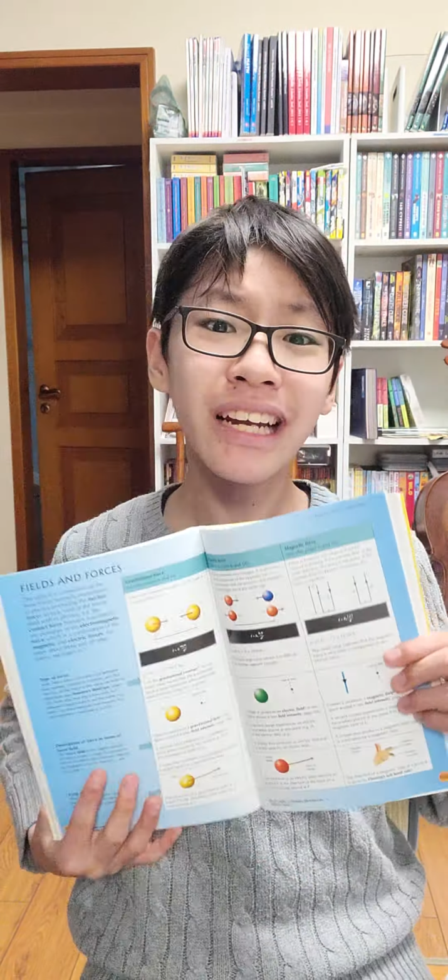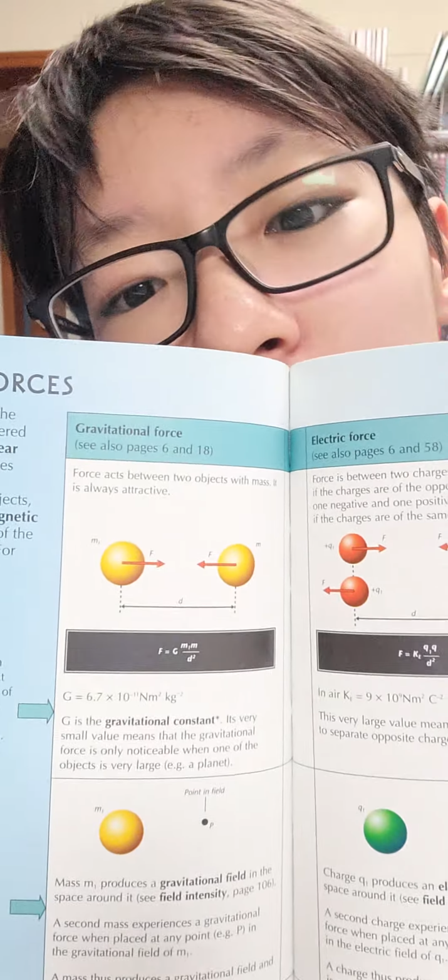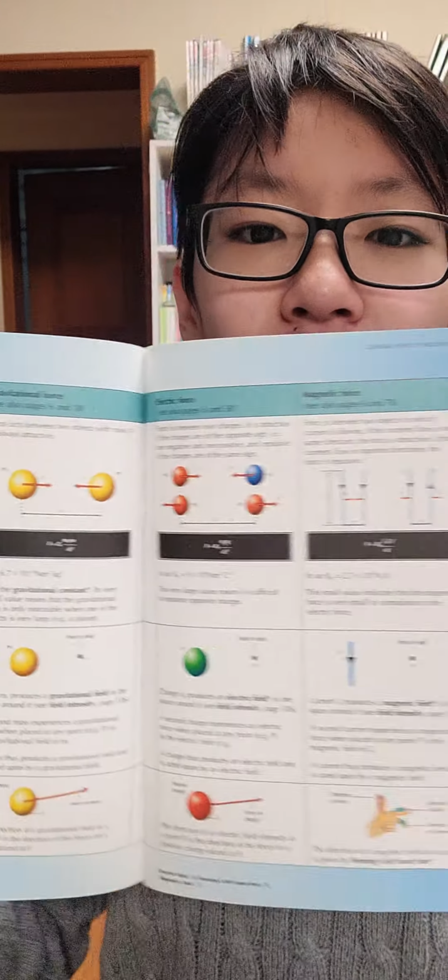Fields and forces. We're not going to talk about nuclear force, though, which is kind of a big shame. And this is how it all seems to work out. Gravity, electricity, and magnetism. Electricity and magnetism technically are one fundamental force. If you're talking about the fundamental forces of the universe, there are actually 4: gravity, electromagnetism, strong nuclear force, and weak nuclear force.